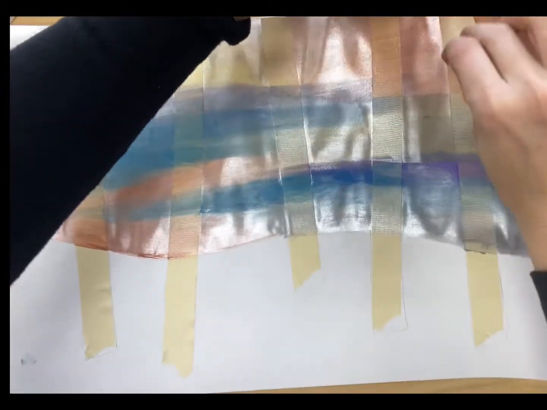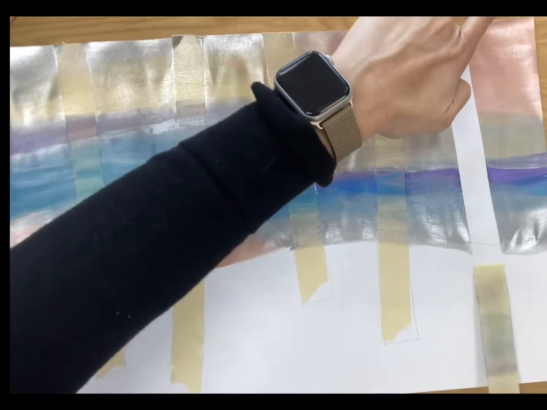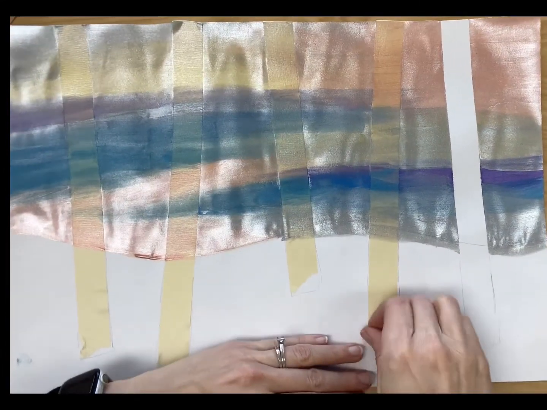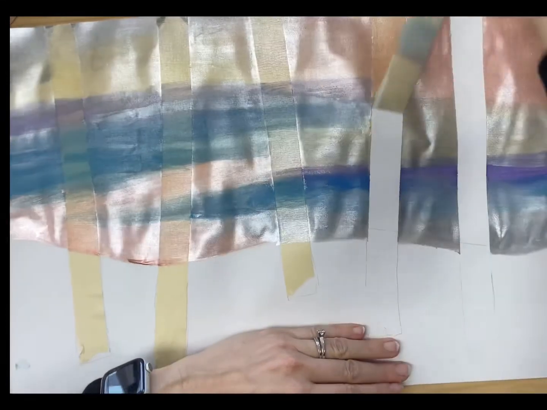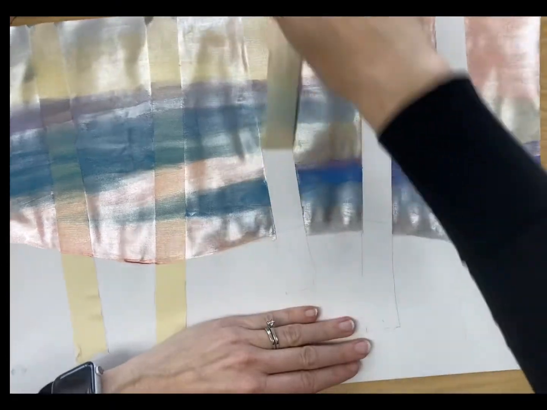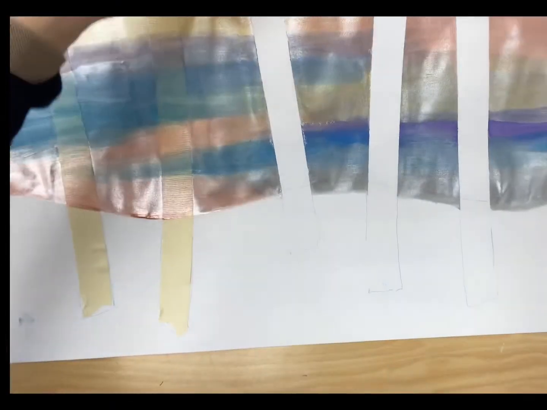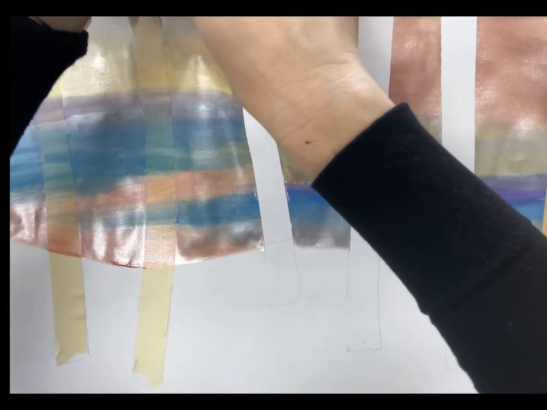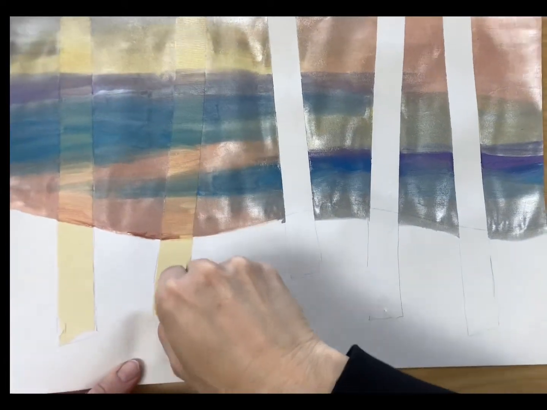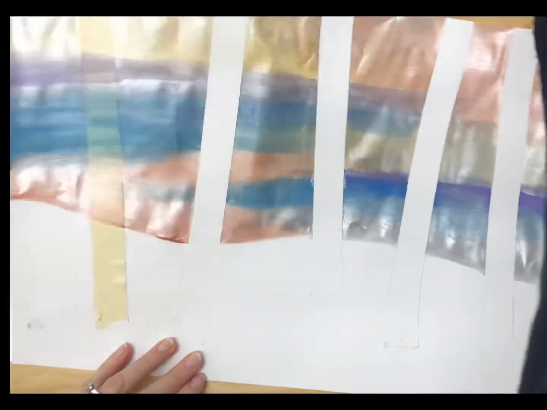Once your paint is dry, you've set your painting aside, let it fully dry, then you are going to carefully peel up your tape. And when you do that, you have perfect tree trunks, nice and clean and crisp. Just be careful as you're peeling that up that you don't tear your paper. So you're peeling up all of your tree trunks.